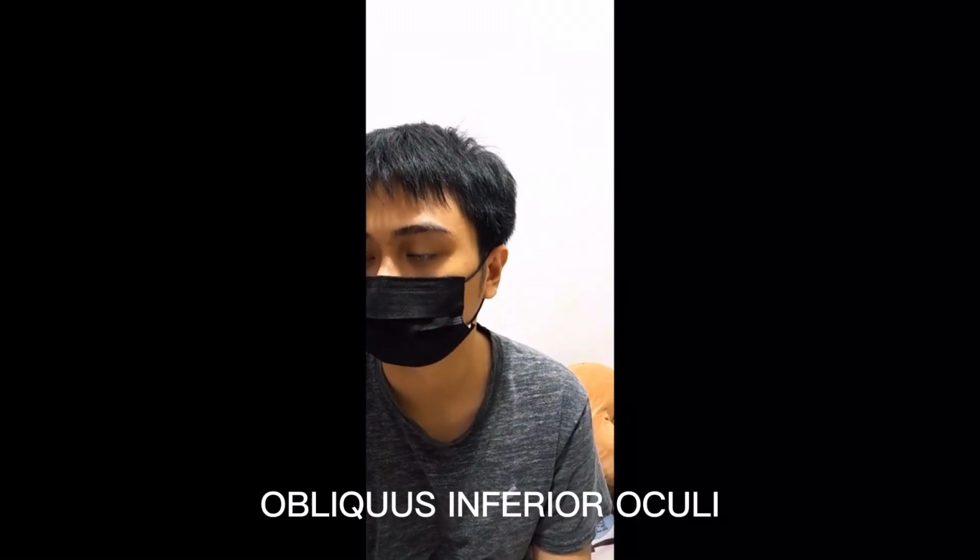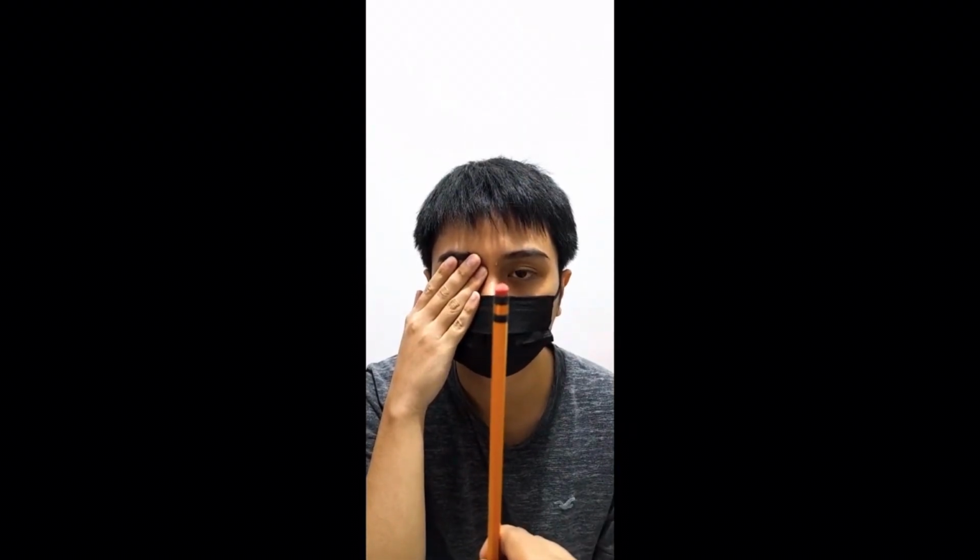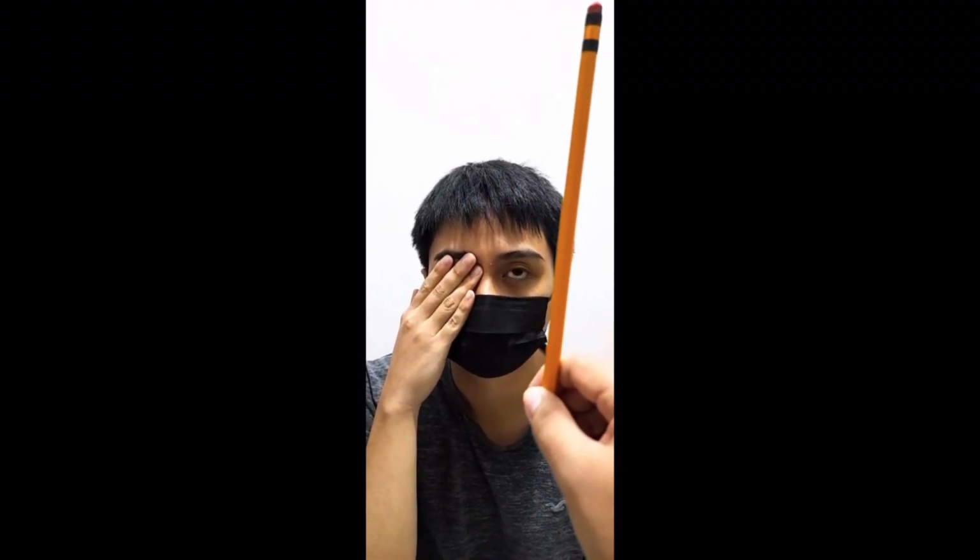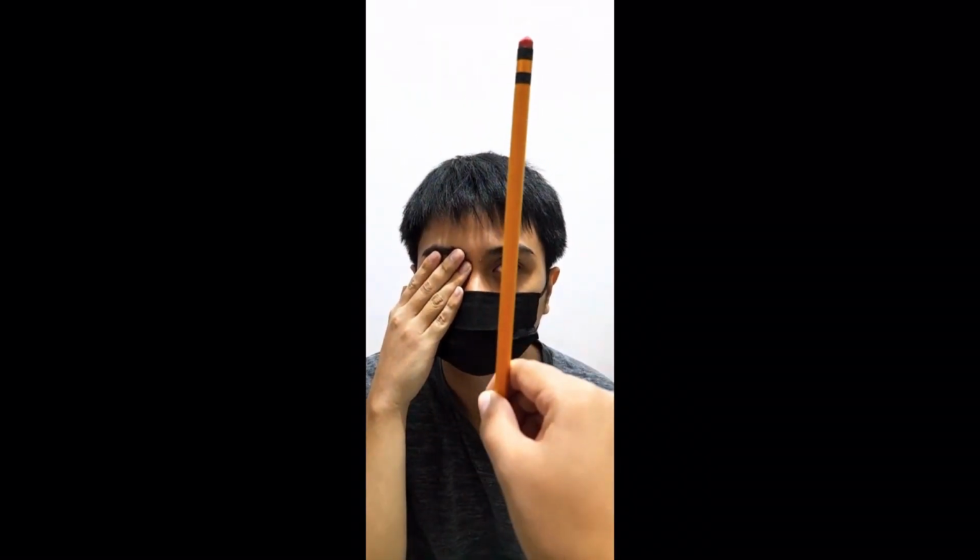Next is the obliquus inferior muscle. The primary motion of the obliquus inferior muscle is elevation of the eye, particularly from adduction. So, sir, follow my pencil. Okay, now I want you to follow my finger, but now we're not going to close any of your eyes. Do you follow? Okay, so 1, 2, 3, 4.